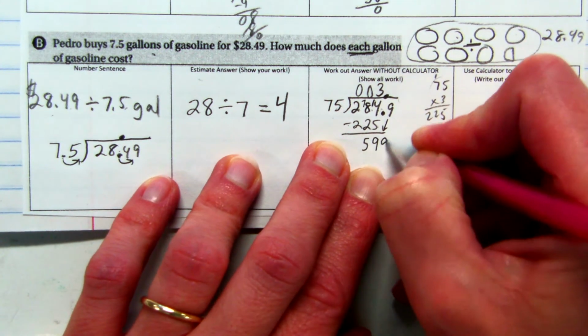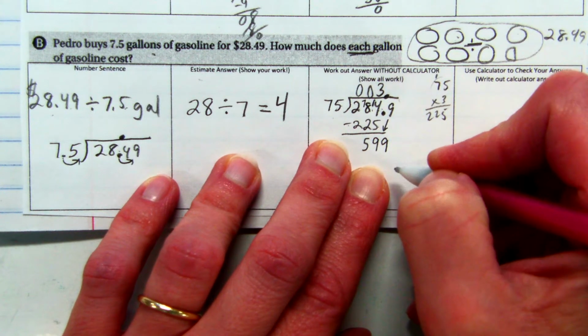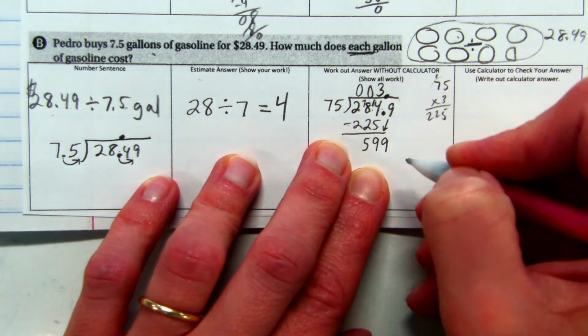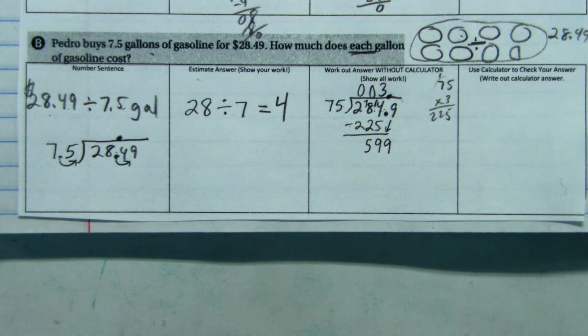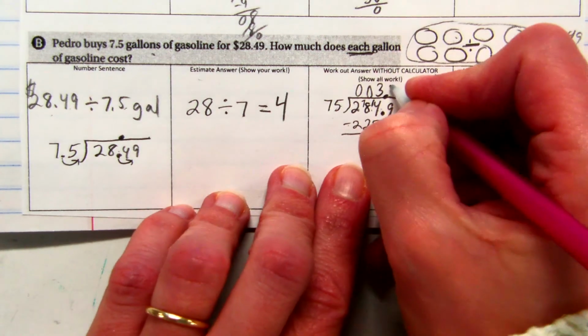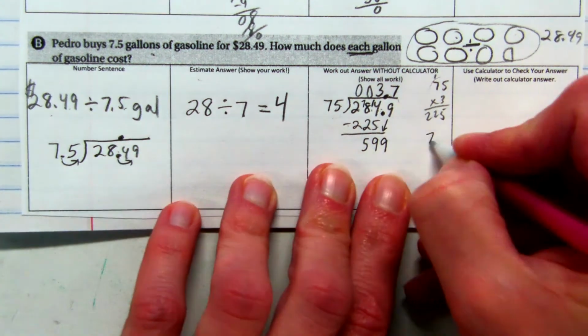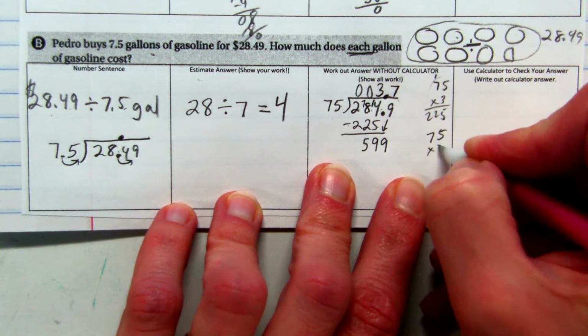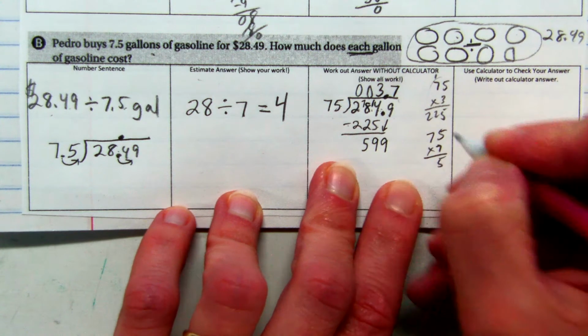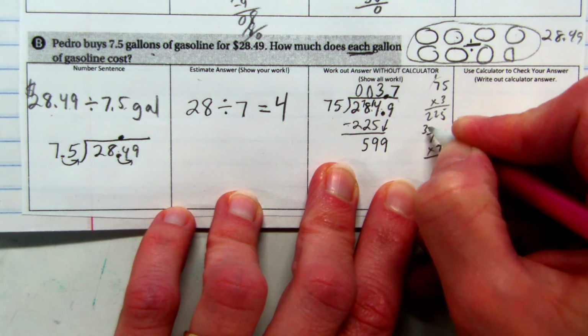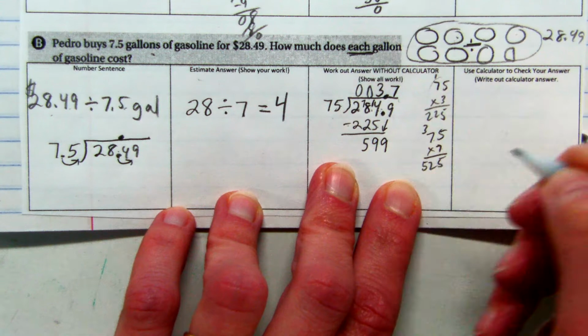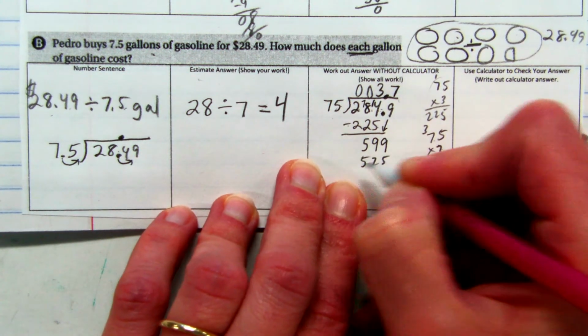So next I've got to bring down a 9. So now I've got 599. Very close to 600. So 75 times 4 I know is 300. So times 8 would be 600. So I'm going to have to go down to 7. And you guys might not be able to do that quite as fast, so you may have to write out a bunch of multiplication facts here. So I'll show you what it is to do 7. 7 times 7 is 49, 50, 51, 52. So 525 is what I'm going to subtract.